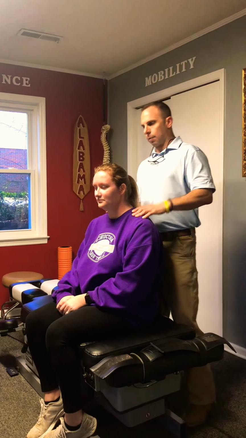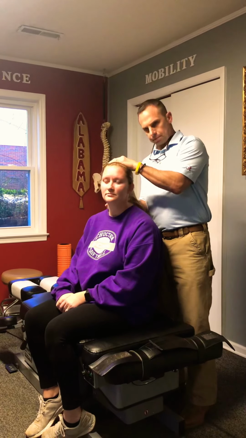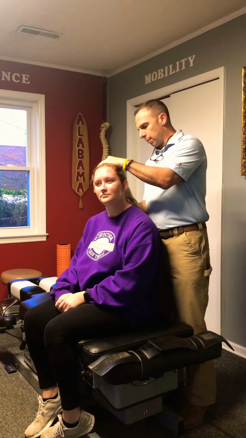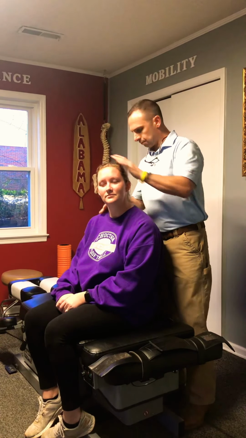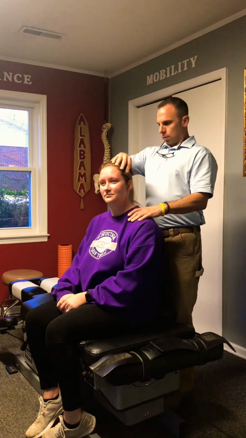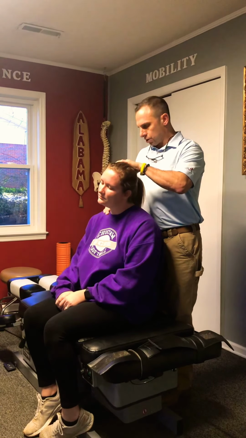My job as a chiropractor is to determine exactly which segment is lacking the range of motion and basically restore it with a specific adjustment. Not only restoring mobility, but also getting rid of some of her muscle tension.